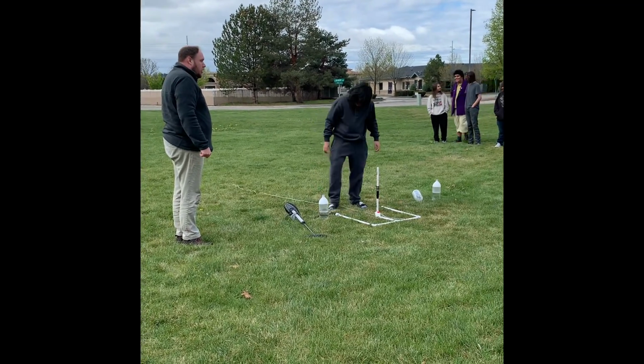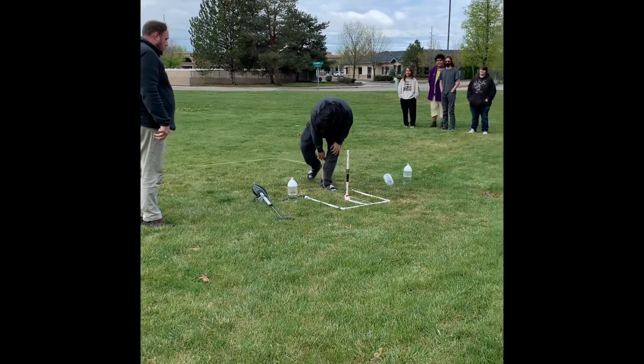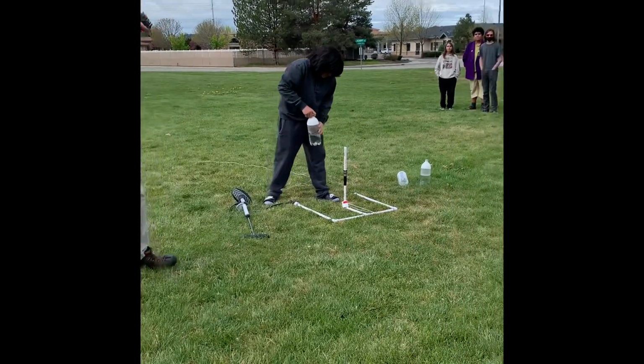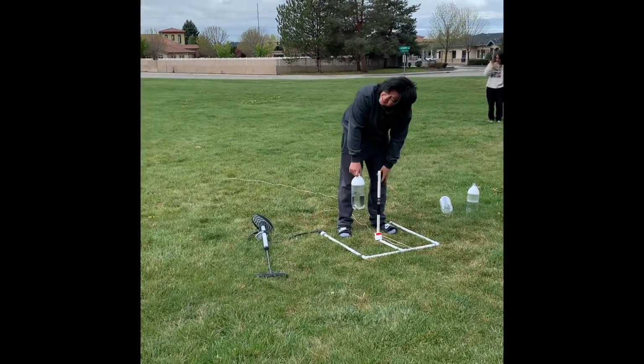Turn it into a rocket. Start a project. All right. These guys have already talked to me. He's already started his project. These guys have already talked to me about their project, so I'm going to let them go today.